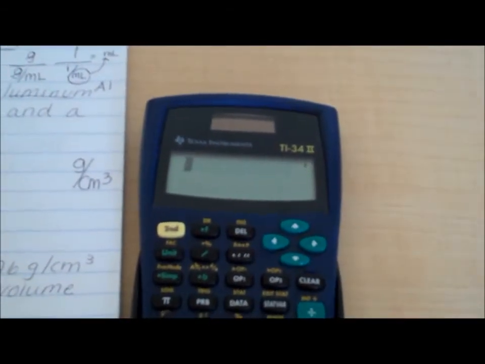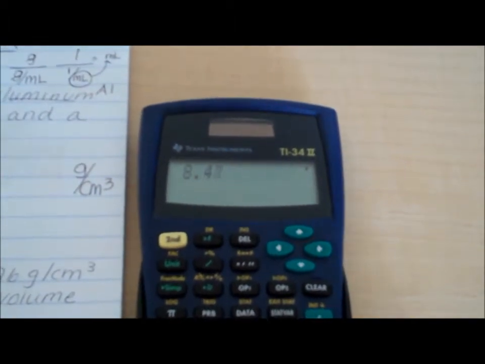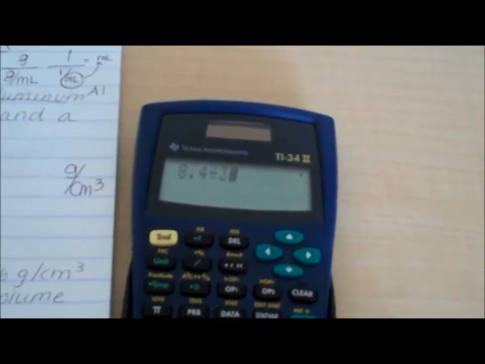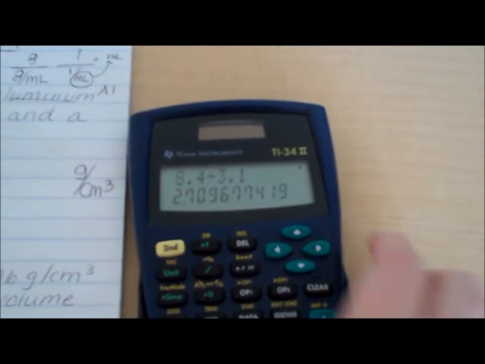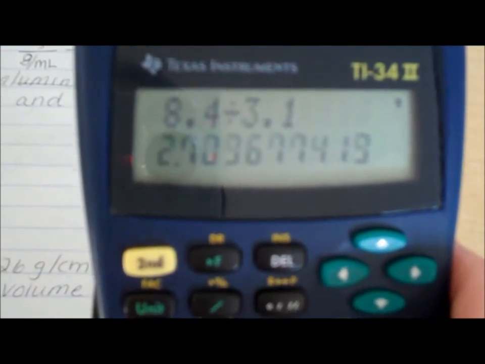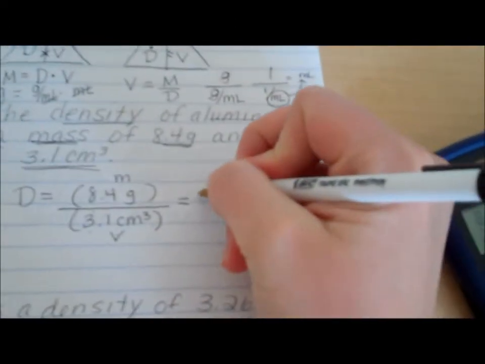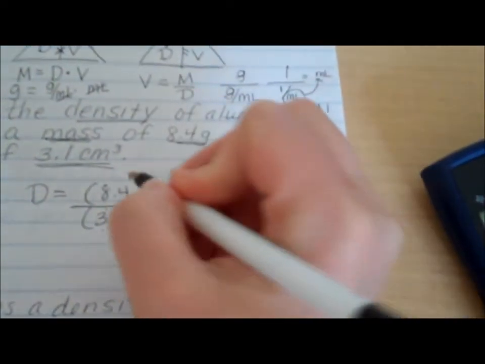Now I'm using a TI-34-2, so I'm going to do 8.4 divided by 3.1 equals 2.7096. Now let's count the sig figs.